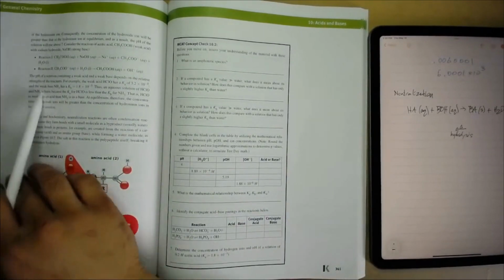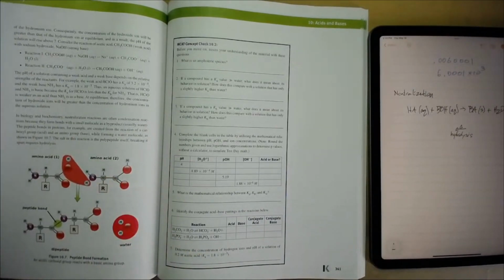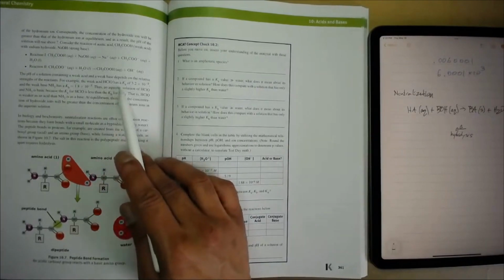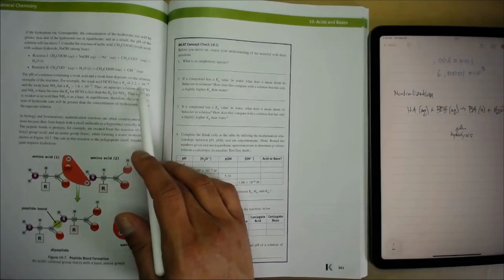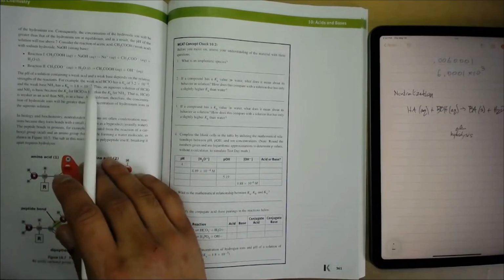The pH of a solution containing a weak acid and a weak base depends on the relative strengths of the reactants. For example, the weak acid HClO has a Ka of 3.2 times 10 to the minus 8, and the weak base NH3 has a Kb of 1.8 times 10 to the minus 5th.